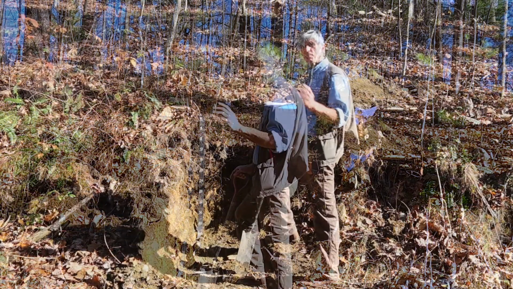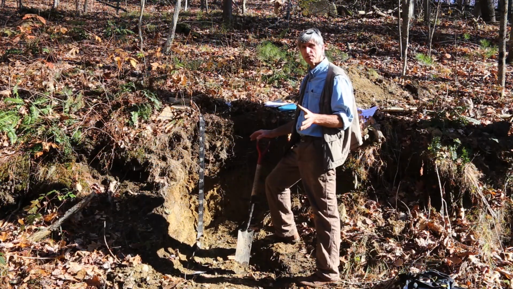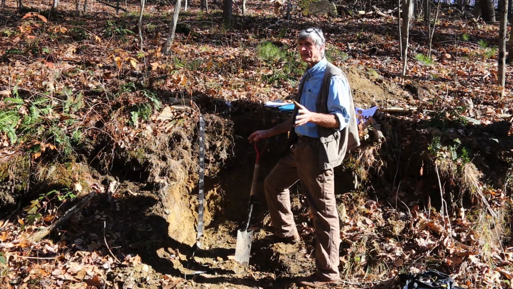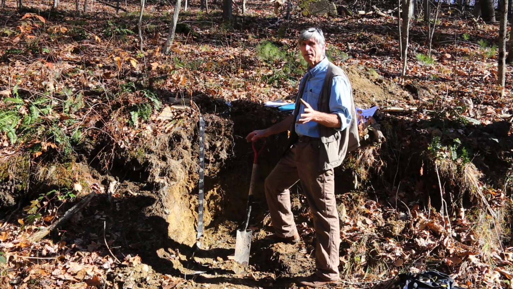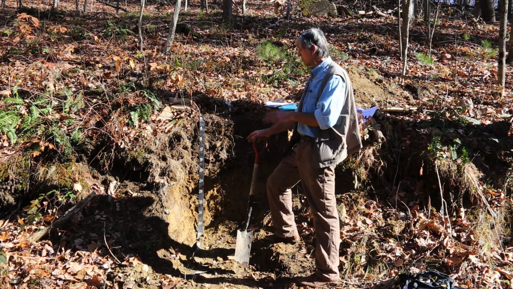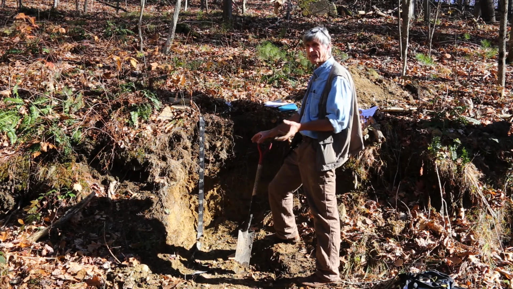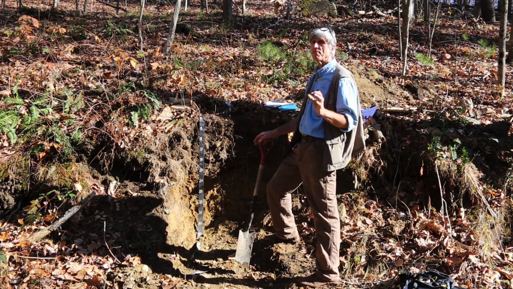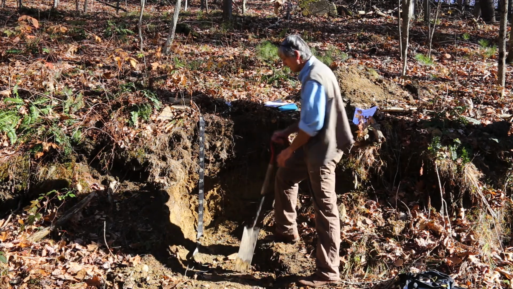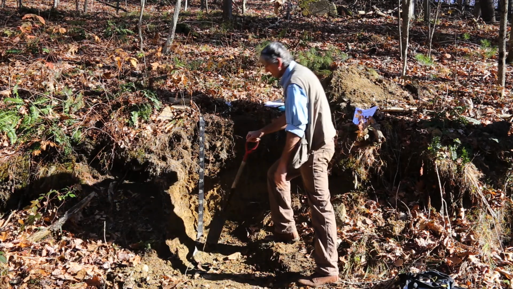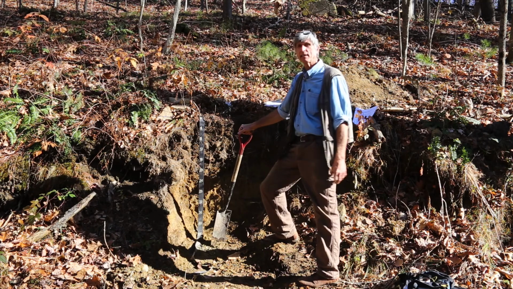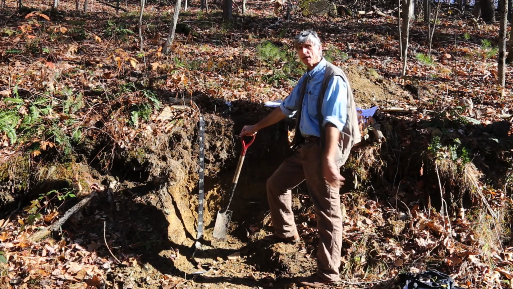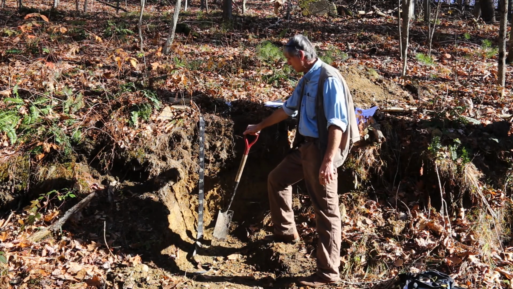So again, it's very important to get your hands dirty and to examine the soil, not only from just observing its morphology, but to actually get your hands dirty, feel the soil, dig in it. You can learn an awful lot about the soil by digging a hole in it. And again, that's a very compact layer. You can hear the spade thud when I dig into it.